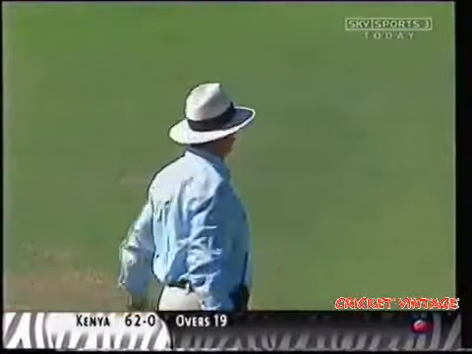It's gone over the top this time. Gee, that is a good shot. He's launched that one for 6. What a terrific shot that is. That'll help the cause.